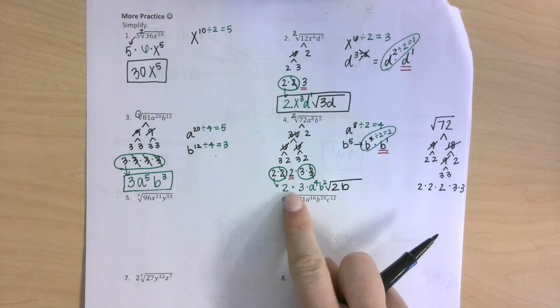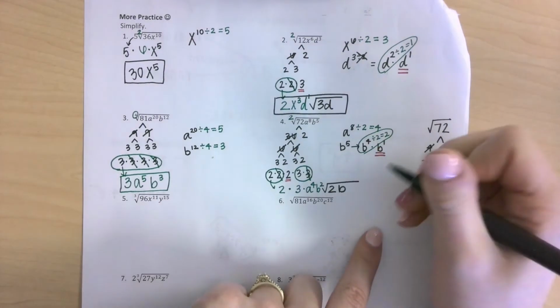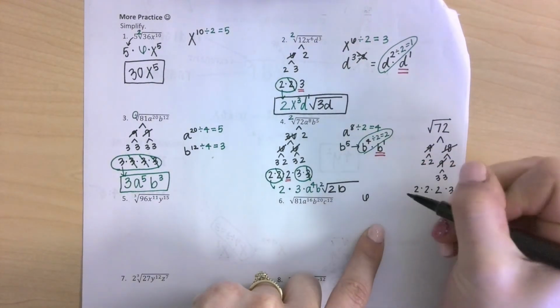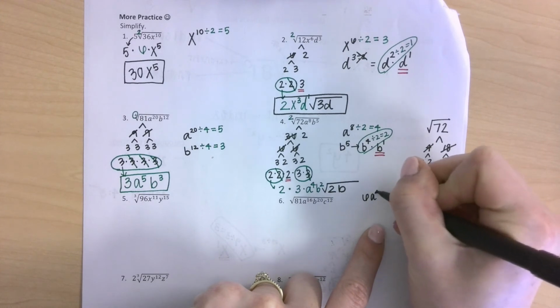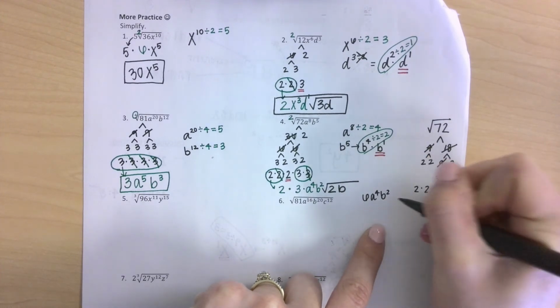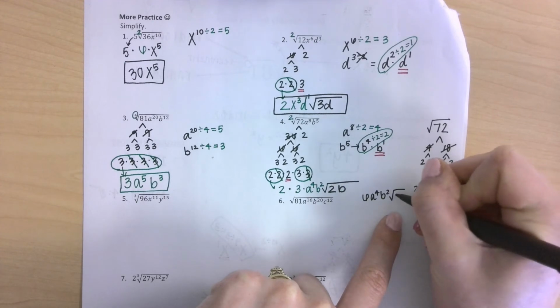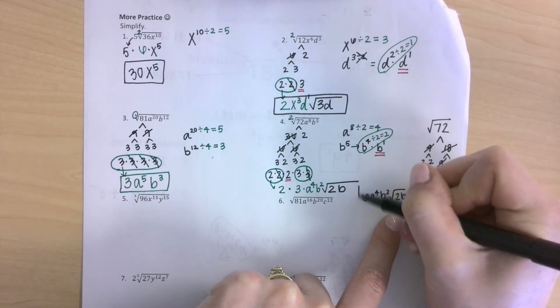I'm going to go ahead and multiply. So 2 times 3 gives me 6. I have 4 a's, 2 b's, and then I have my square root of 2b.